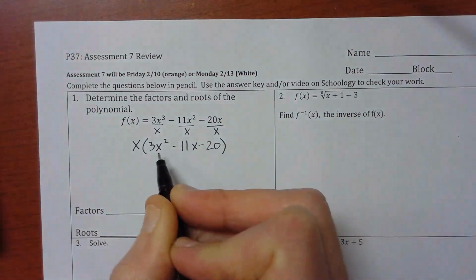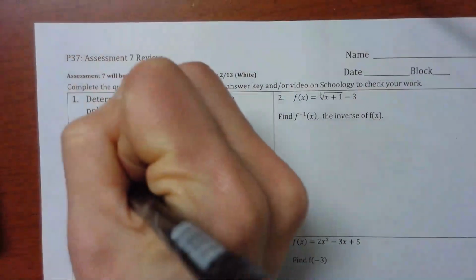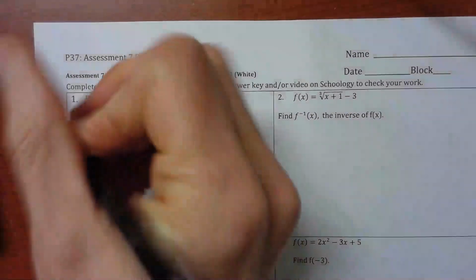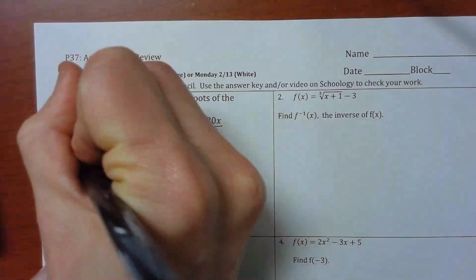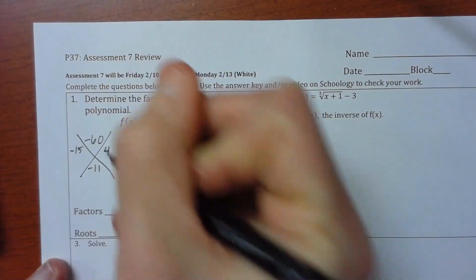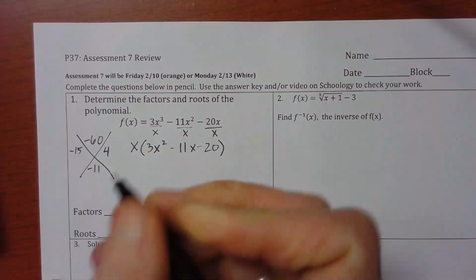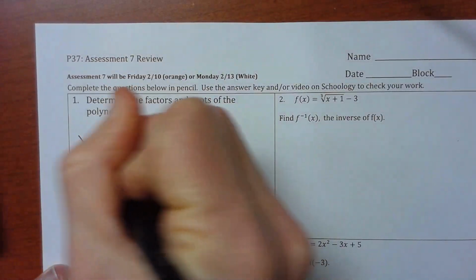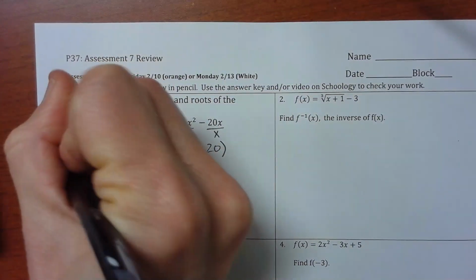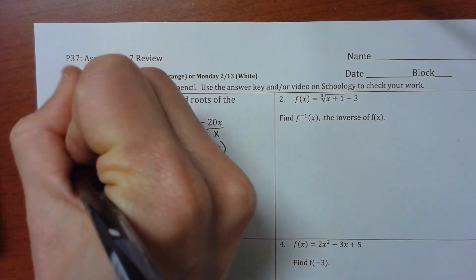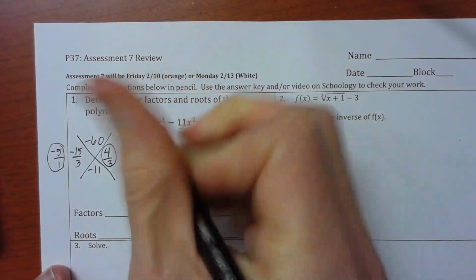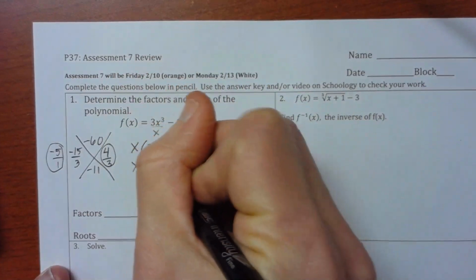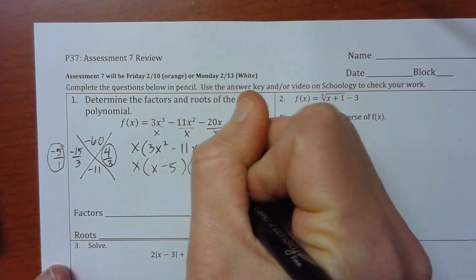At this point, I have a quadratic. Now is the time to set up the magic X. 3 times -20, factors of -60 that add up to -11 are -15 and 4. Leading coefficient is 3, so I'll divide by 3 and then simplify the fractions. So my first factor will be x minus 5 and then 3x plus 4.